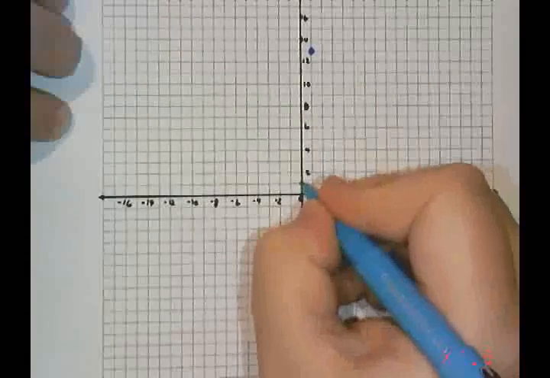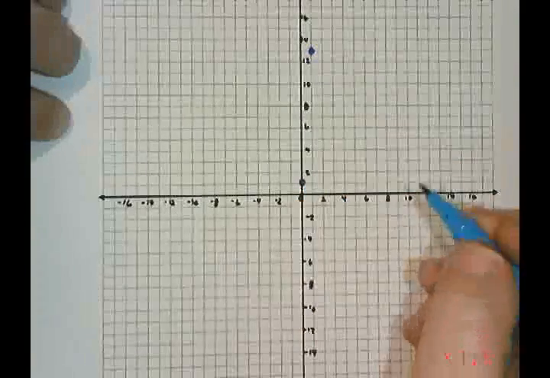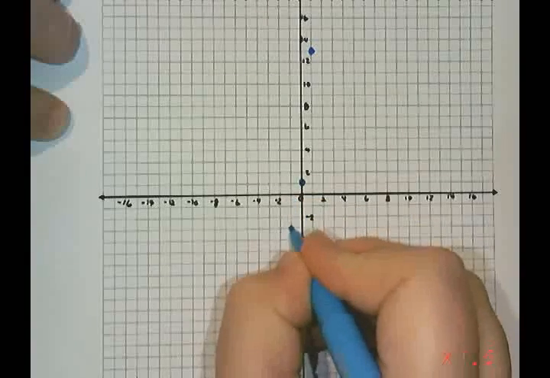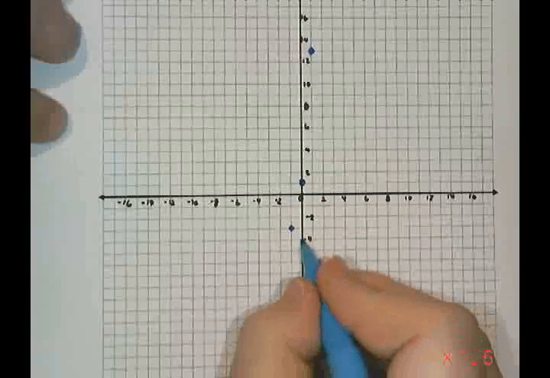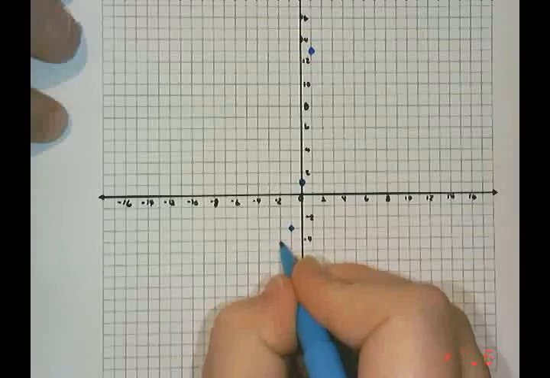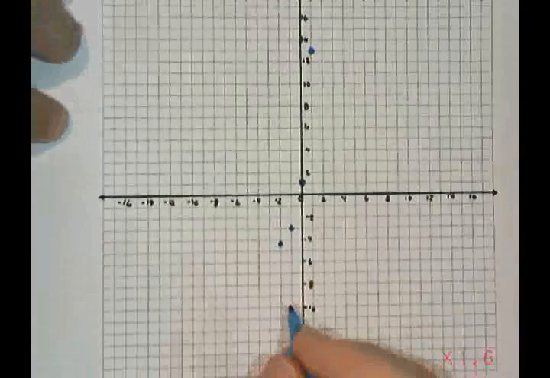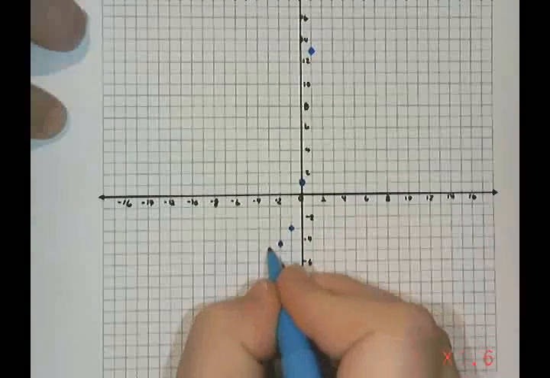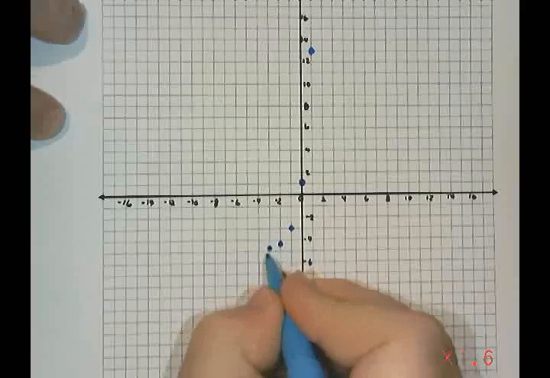And then 0 and 1. And then -1 and -3. -2 and -4.33. That one is going to be just below the -4 marker. And then -3 and -4.78, that should be closer to -5.